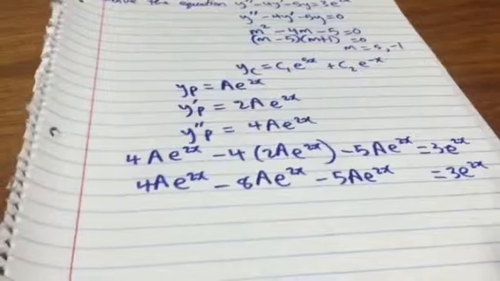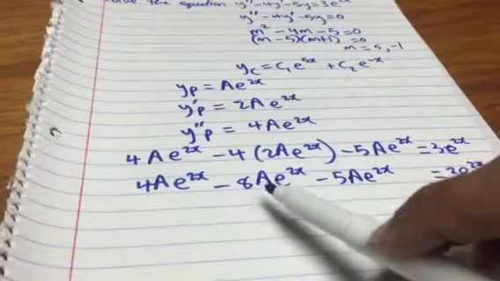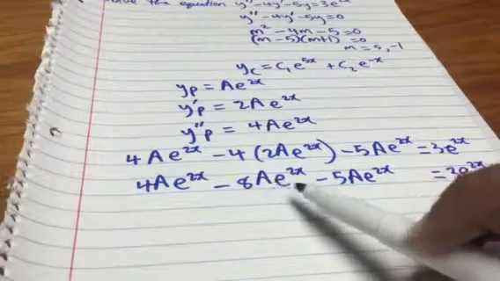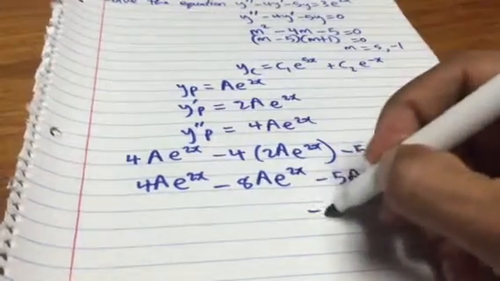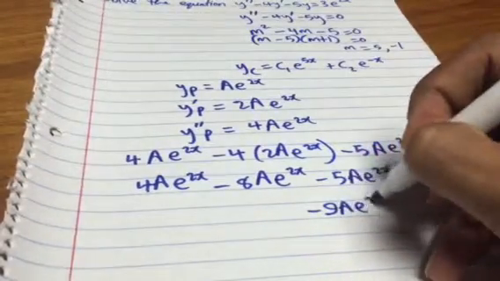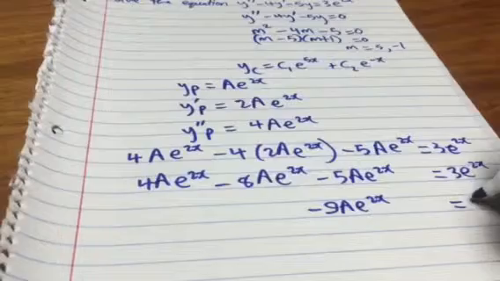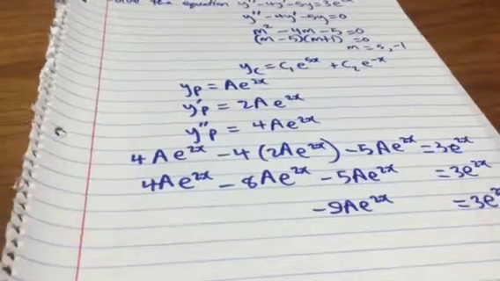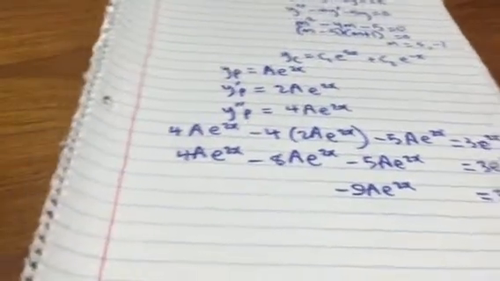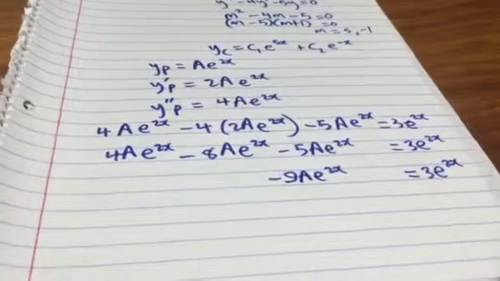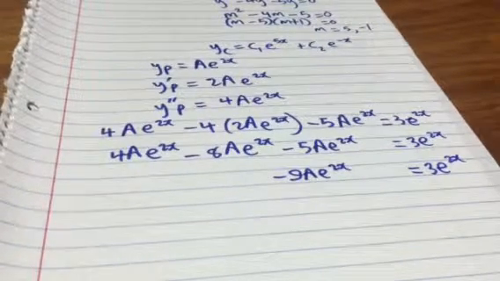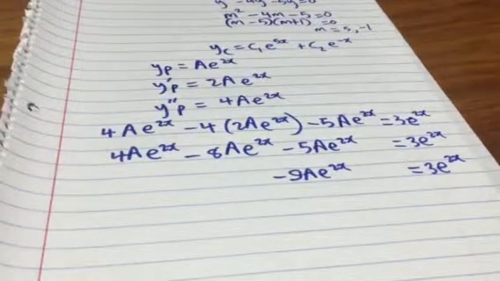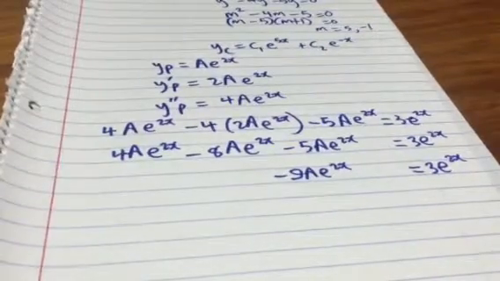And the left-hand side will simplify as 4a minus 8a is minus 4a, minus 5a. That's minus 9a e to the 2x is equal to 3e to the 2x. And it should be easy to see here if we compare coefficients of e to the 2x, we can solve for a.